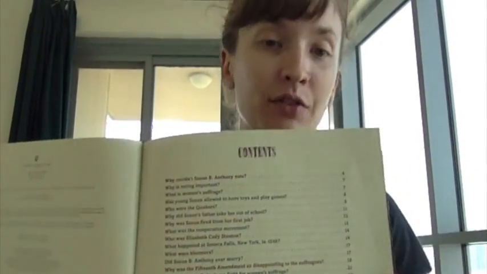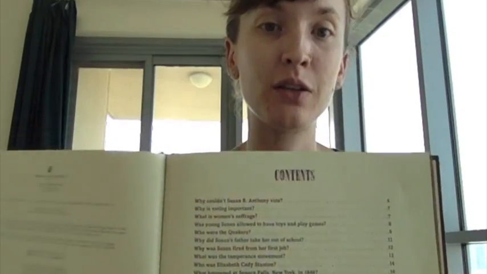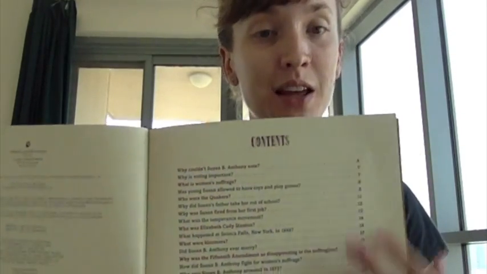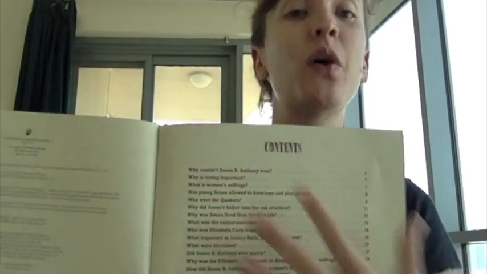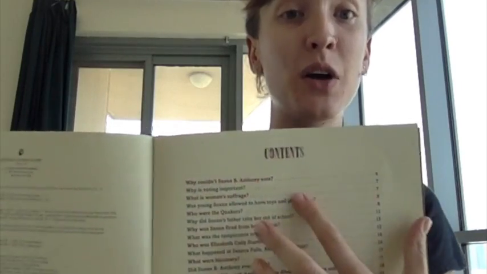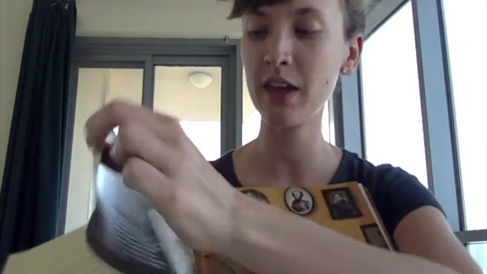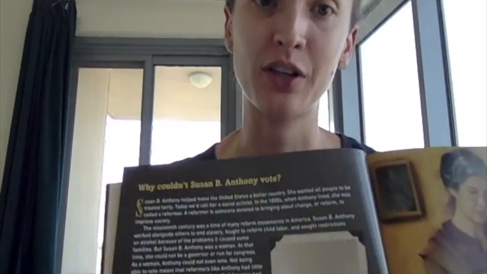Like Nell Duke said, we don't want to teach nonfiction text features in isolation, and so this is a really great resource, I think, for teaching students how to use a table of contents and headings on a page. So every page has a question across the top, and then it goes through and answers that question.